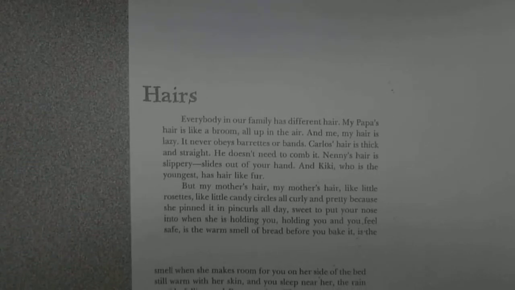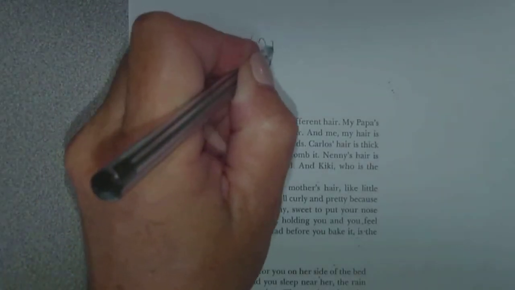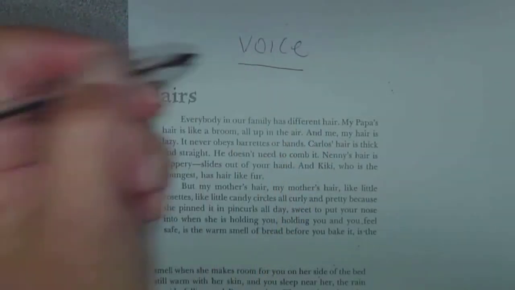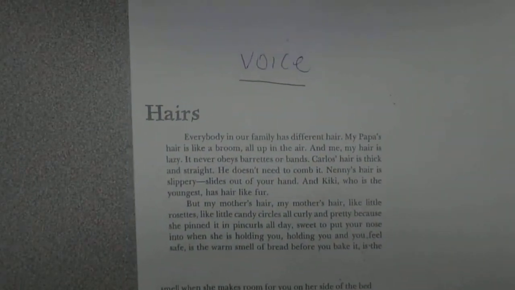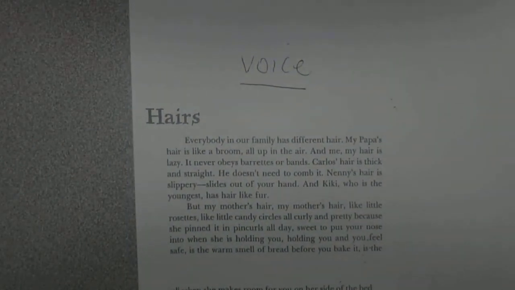Okay, so this one is also by Sandra Cisneros. This is also in the book that we just discussed, The House on Mango Street, okay? And so before we get into this, I want to talk about voice. What is voice in writing? Voice in writing is the ability to show who you are through the words that you use.